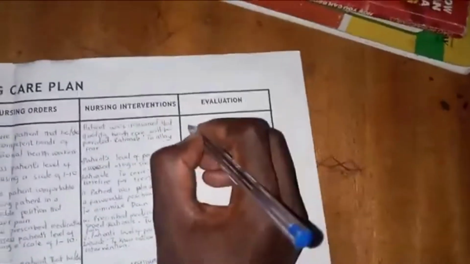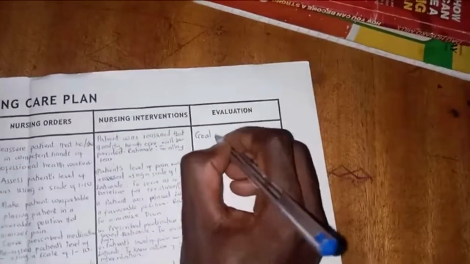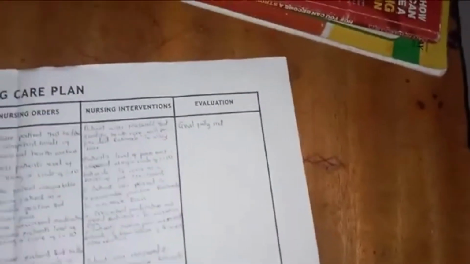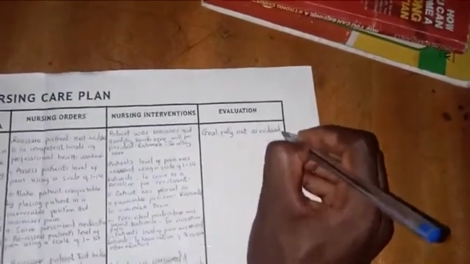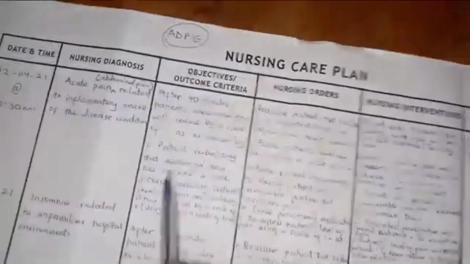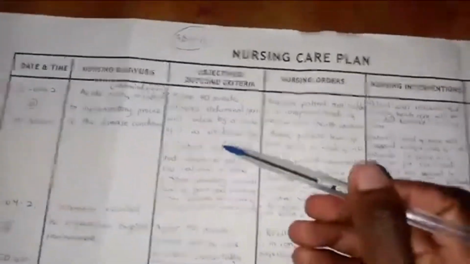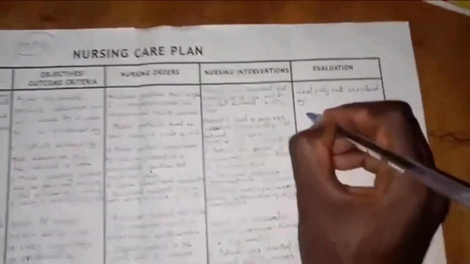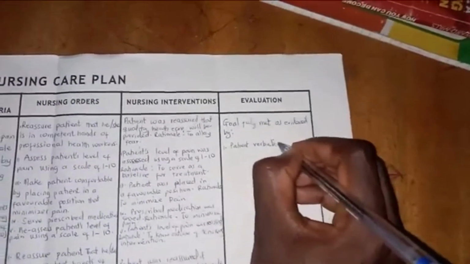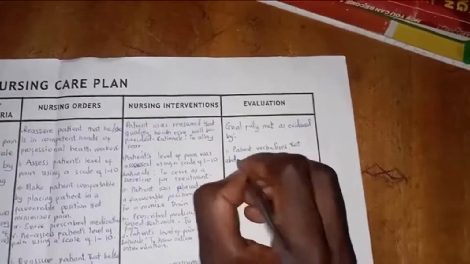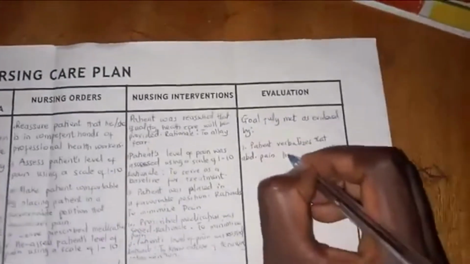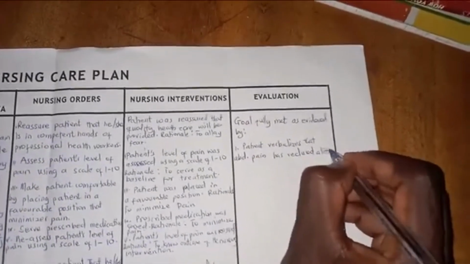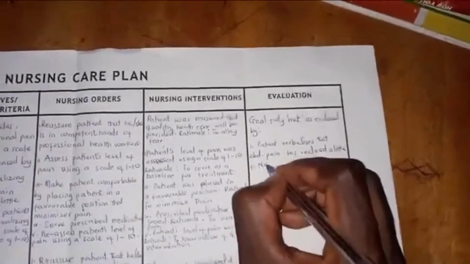So this is what you do. Goal fully met. Okay. As evidenced by. Then you come here. So just as I told you, the intervention and the evaluation are very simple. So you come here and you write these. This time around, you won't be writing in the ing or the continuous form. You just write in the simple present. So as evidenced by, okay, 1, patient now verbalizes that abdominal pain has reduced a little.